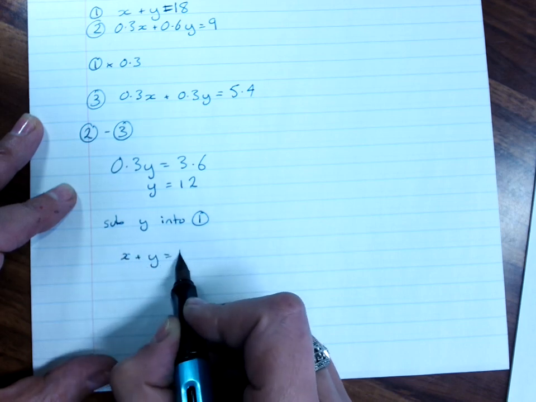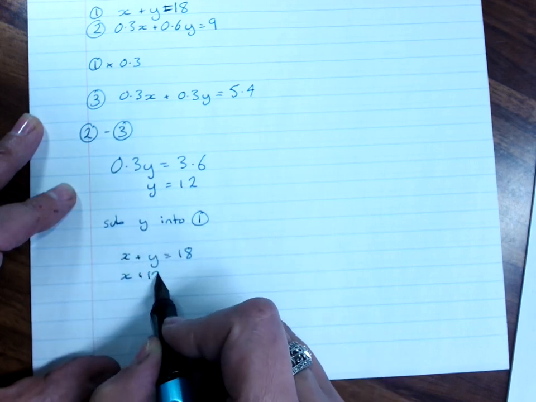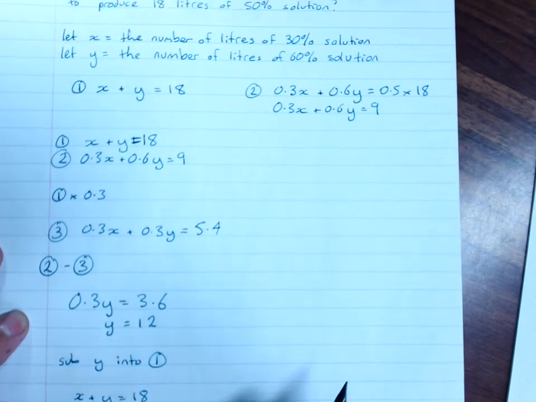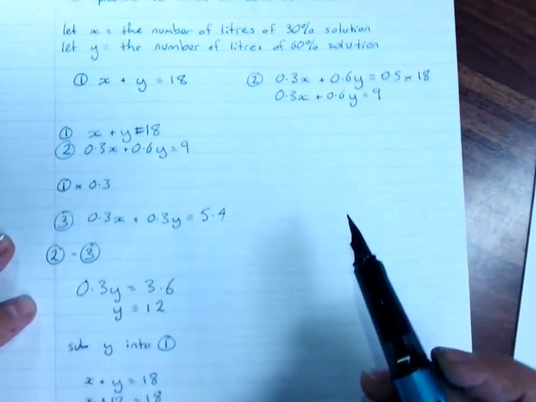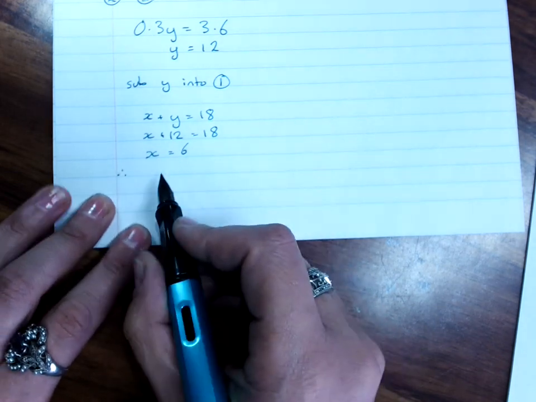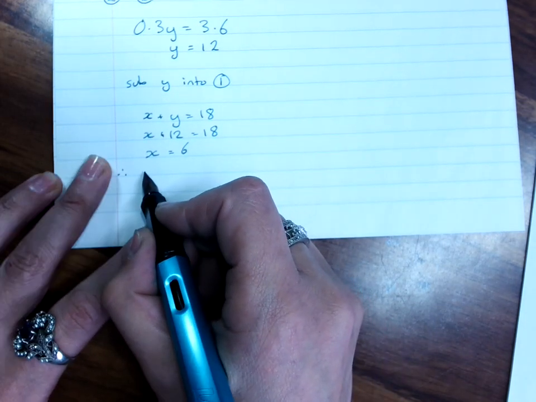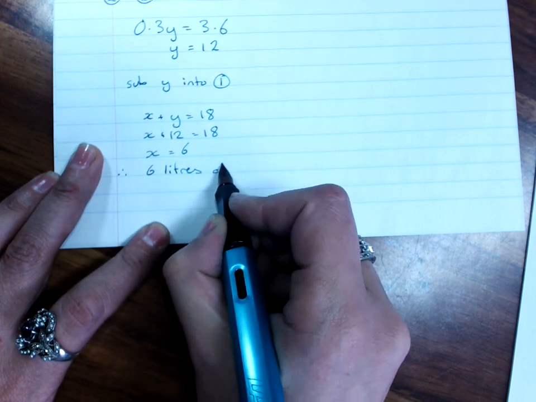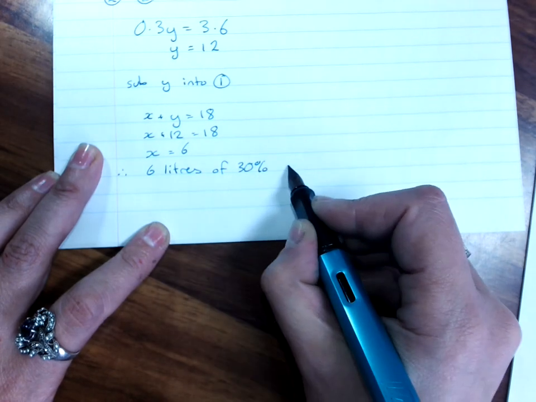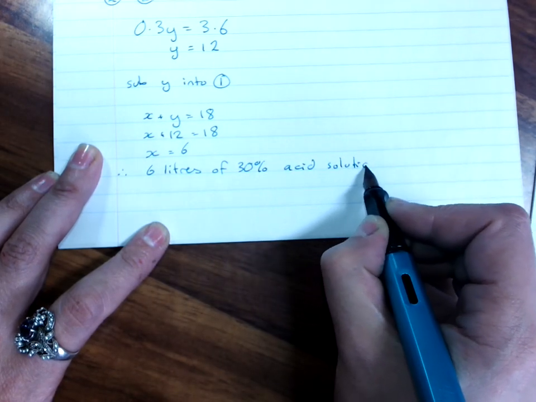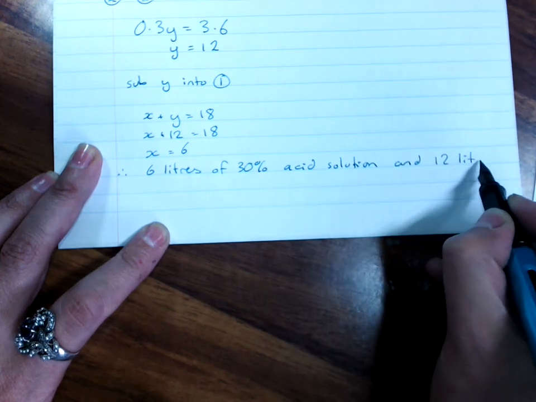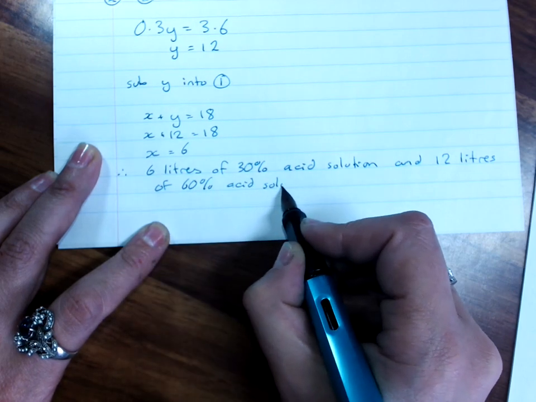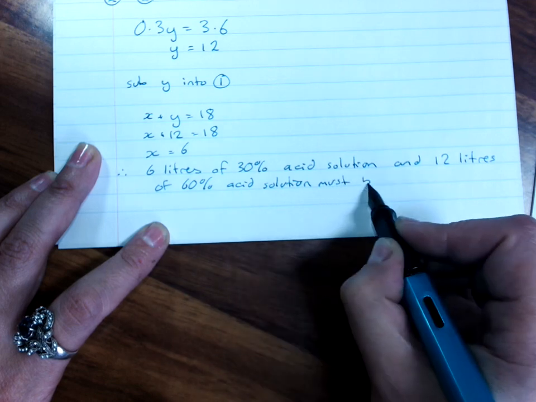X plus y is 18. X plus 12 is 18. So x equals 6. And because it was a word question asking for the number of litres of each solution, you have to painstakingly write therefore. What do we need? 6 litres of 30% acid solution and 12 litres of 60% acid solution must be mixed.